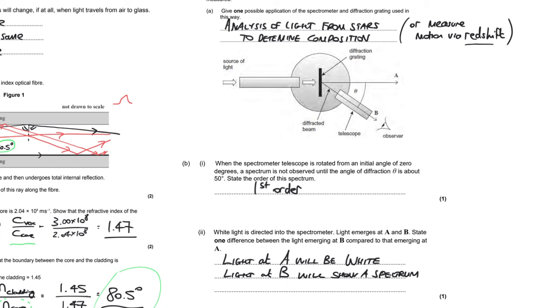B part 1, the key part here is a spectrum is not observed until, because obviously we get the central maximum, but then the first fringe we'll see will be the first order. So it's first order. In the middle, if we had white light coming through here, all of the wavelengths would constructively interfere in the middle here at A, whereas then as we get further out from the centre, we're going to get the separation of the wavelengths. And so at B, typically we'll see a spectrum, separation of different wavelengths of light.